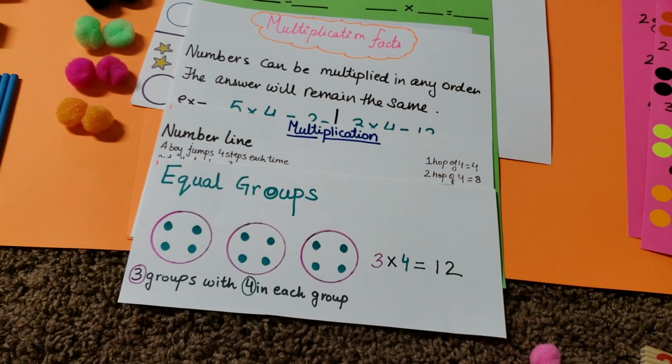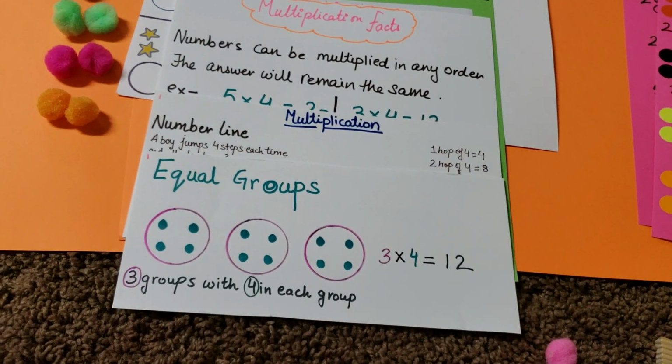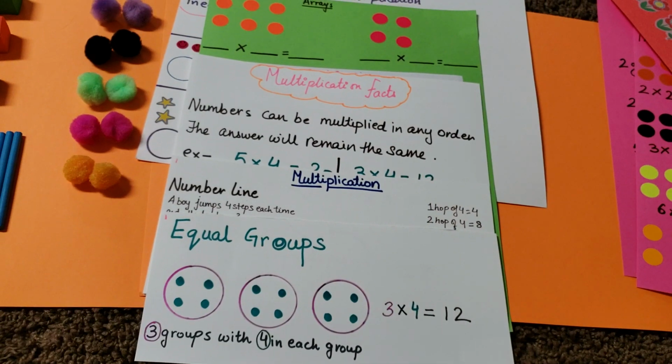That's it, guys. I think I have tried and incorporated everything that I could. I think there are still many things that are missing. Maybe I'll try and do a second version of multiplication too.